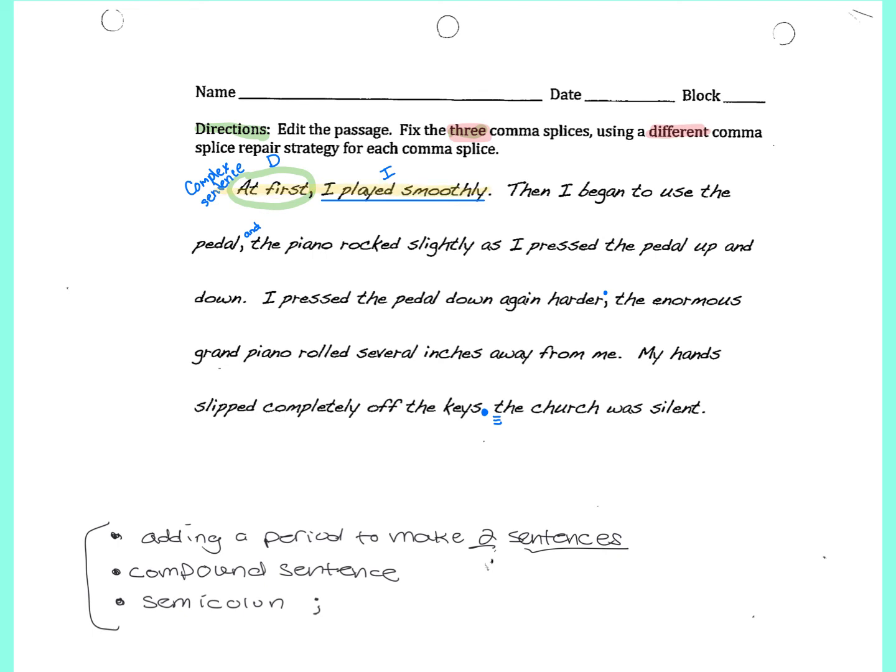At first, I played smoothly. So you have a complex sentence here. I circled the first part of it because that's a dependent clause. It cannot stand alone. It doesn't have your subject, verb, and complete thought. But then you do have that a little further down where it says, I played smoothly. So that's a complex sentence. Next sentence. Then I began to use the pedal, comma.